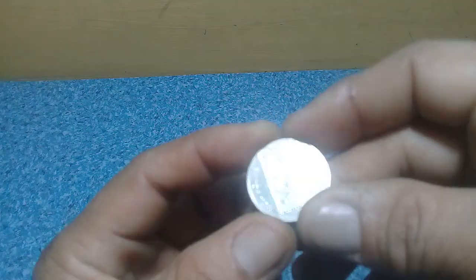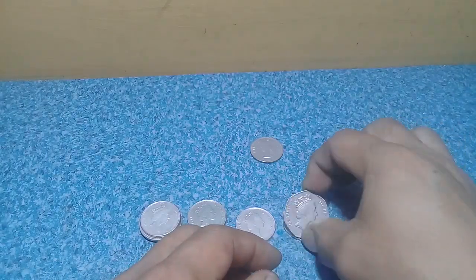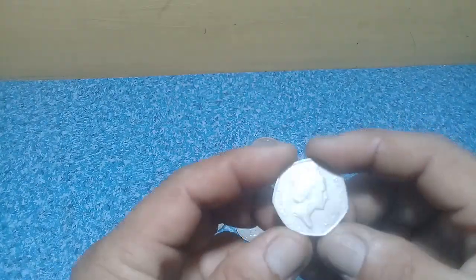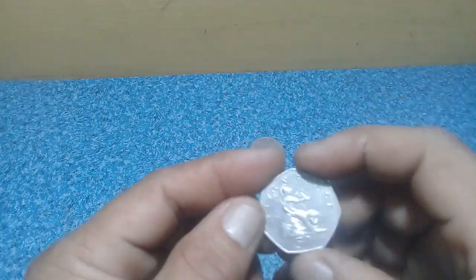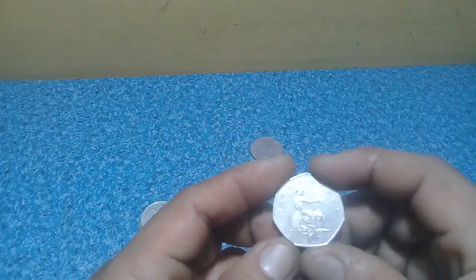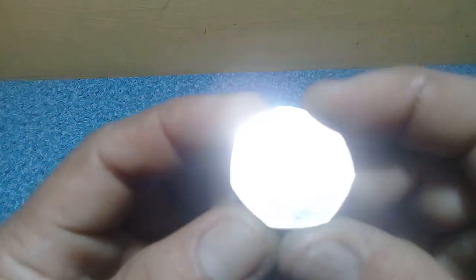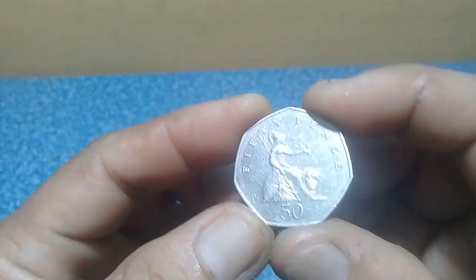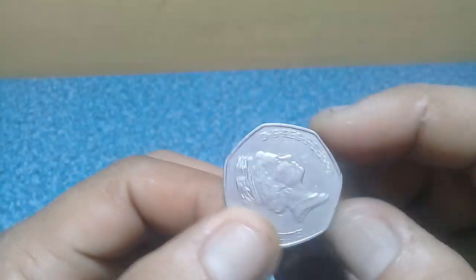They have the octagon, they have the circle, and we also have this 50 pence from the year 1997.